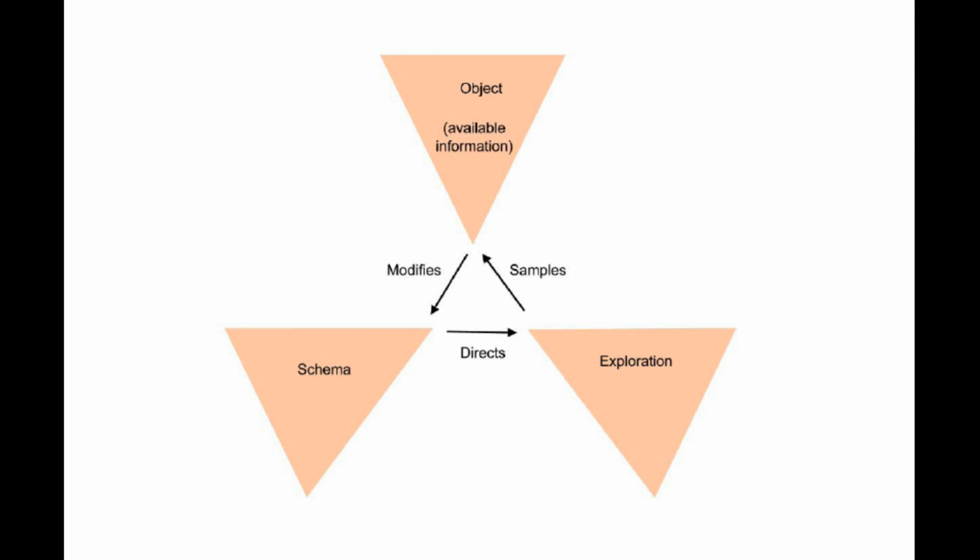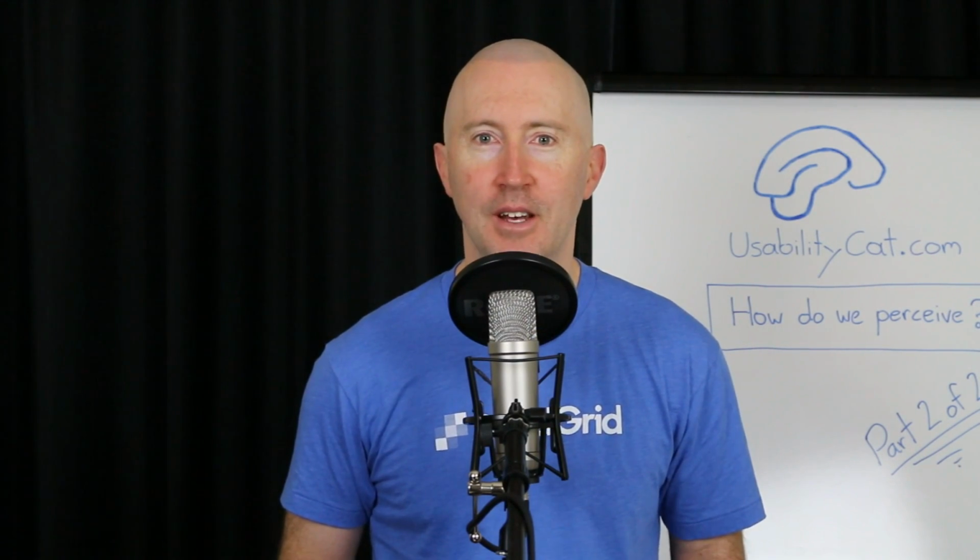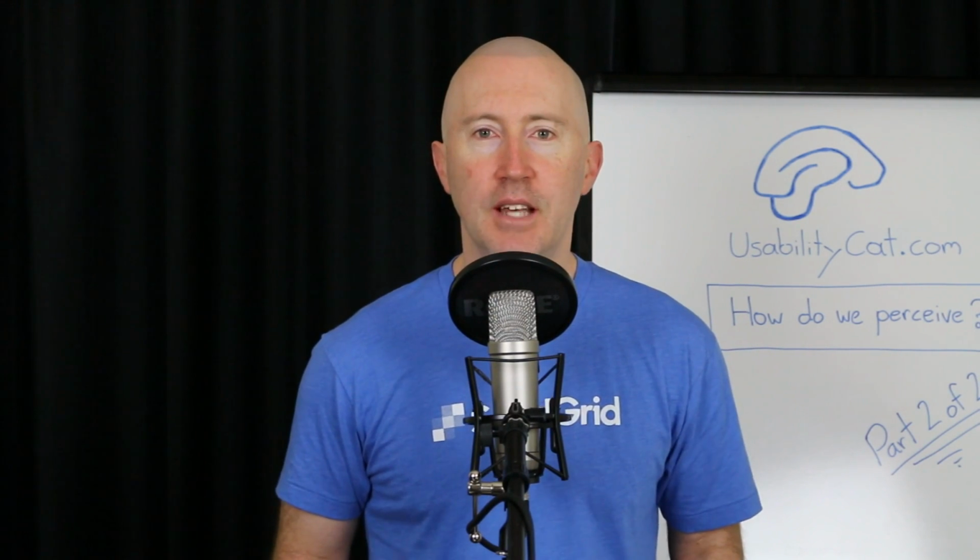These exploratory actions deliver feedback to the retina, which is how the system samples the environment. This in turn modifies the schema and drives further action and feedback. So as the person engages in this schema-driven exploratory activity, he is engaging in visual perception. This is what visual perception is. And the schema is changed by this activity.